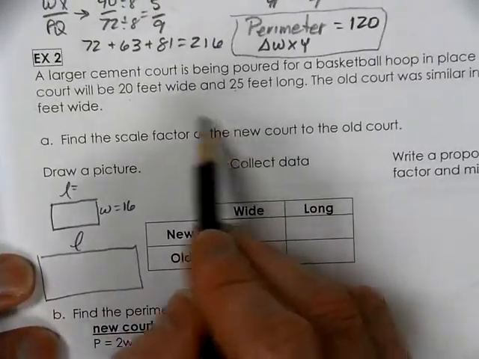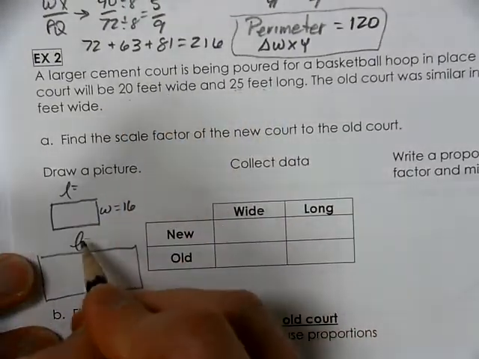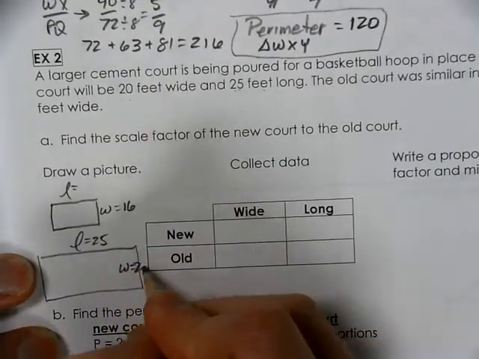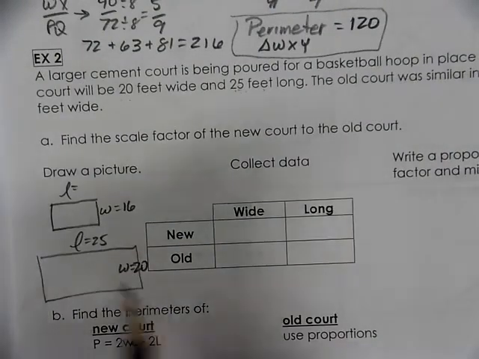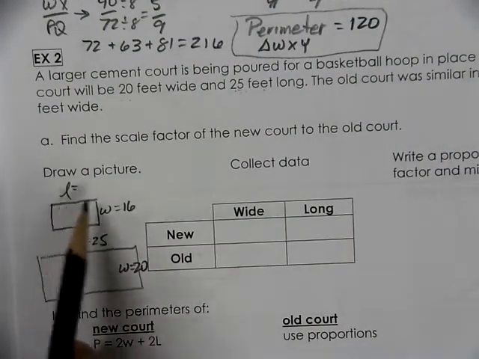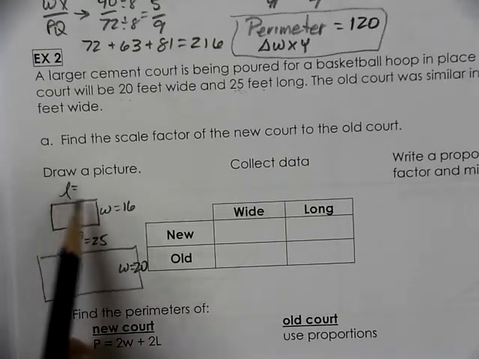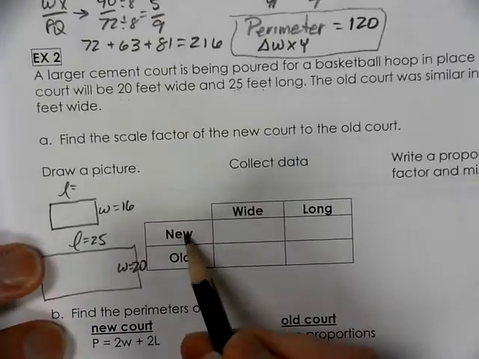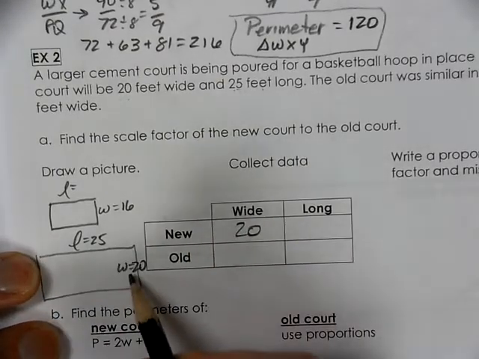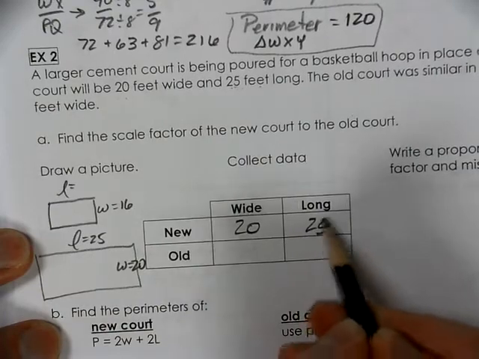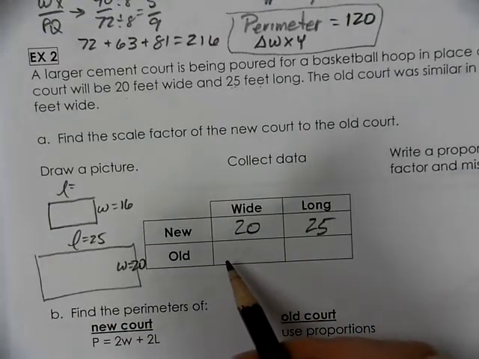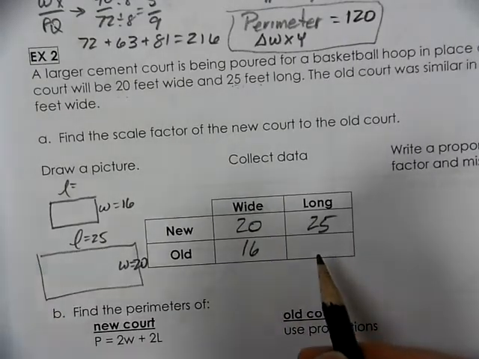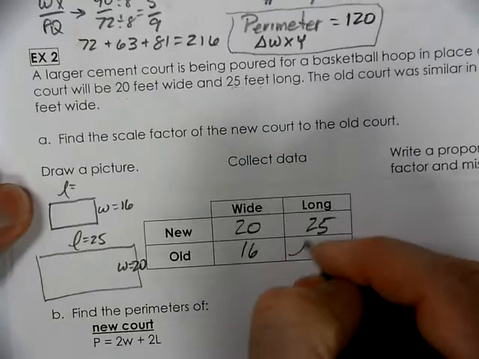They say that the length of the newer court is 25 and the width of the larger court is 20. What we're trying to figure out is what proportionally was the old court's length. Well, the new court is 20 feet wide and 25 feet long. The old court was 16 feet wide, and we don't know yet how long it was. We put an L.